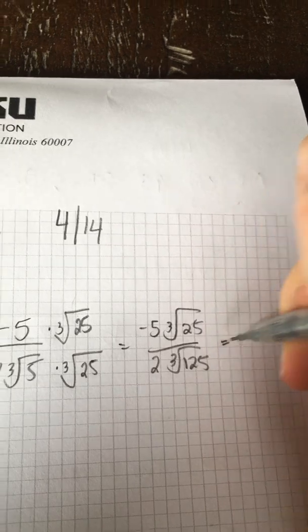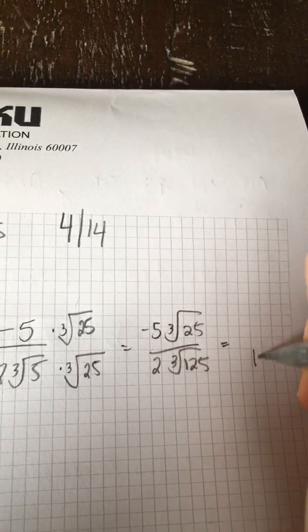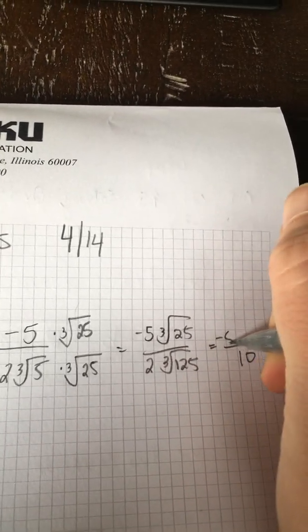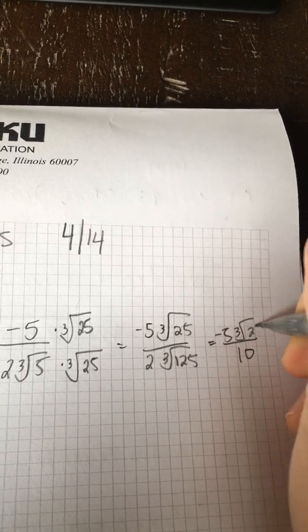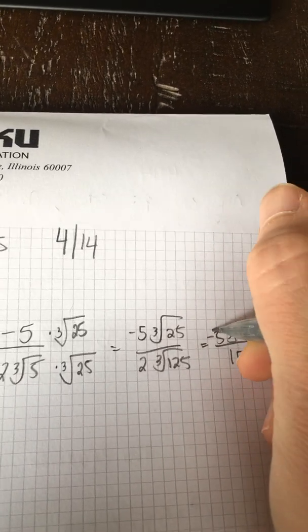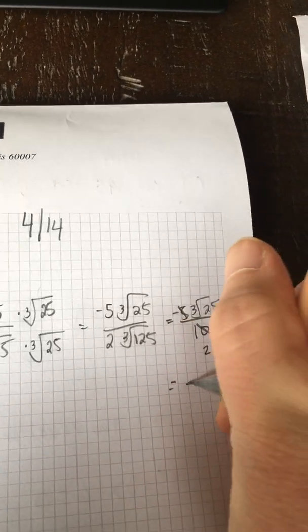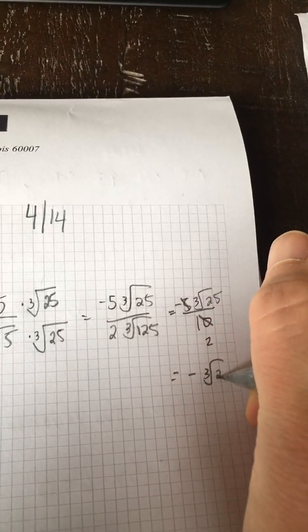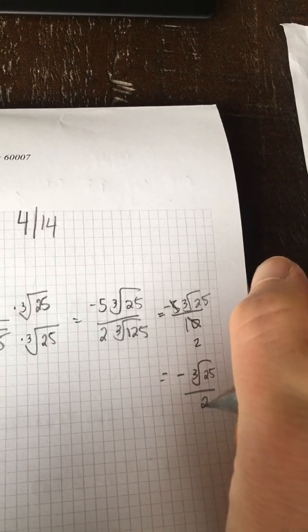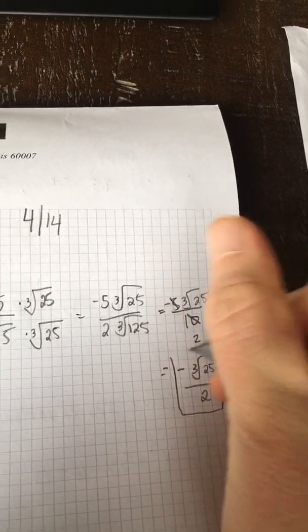125 comes out as 5. With the 2 and the 5 that will come out, we multiply to get 10. And then my numbers outside this time can reduce. 5 goes into 10 twice. So I end up with negative cube root of 25 over 2. Final answer.